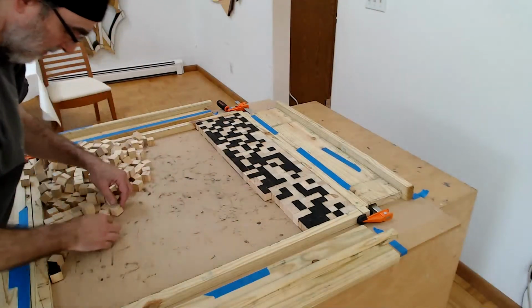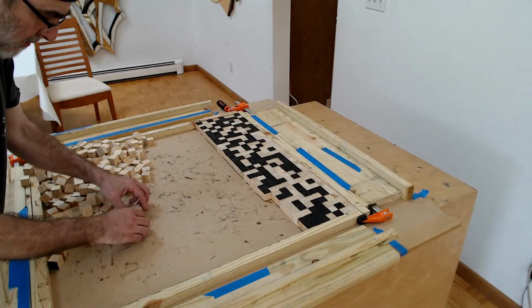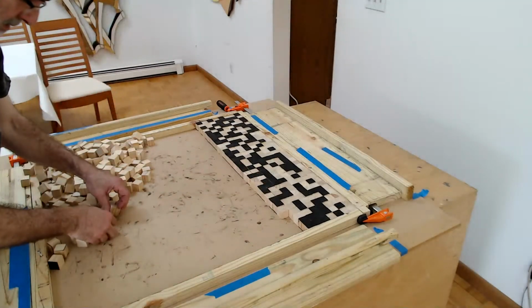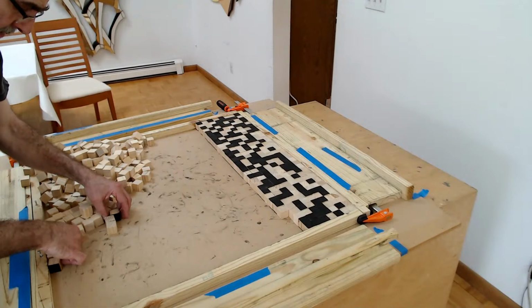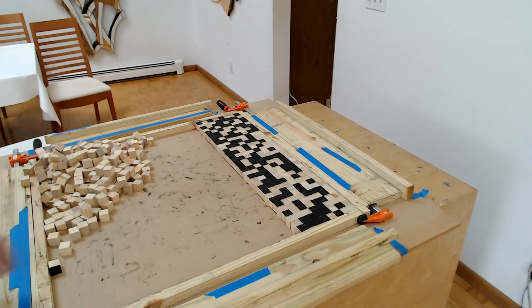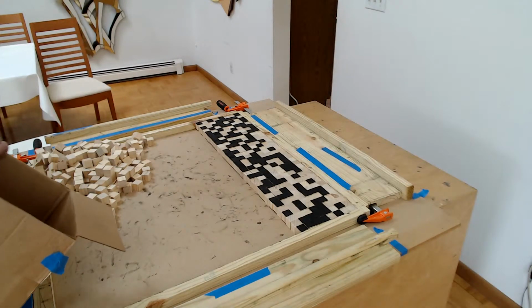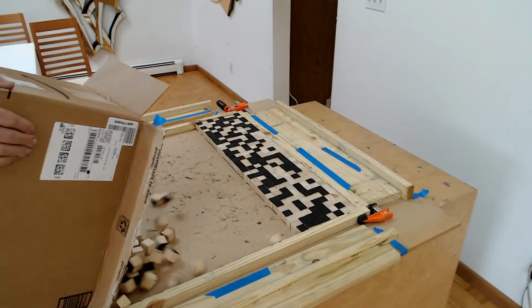Okay. White, black, black, white. Okay. Black, white, white, black. And if I'm not mistaken, that is 1/4 of the way there. 1/4 through. Woo! So we just have to do that 3 more times.